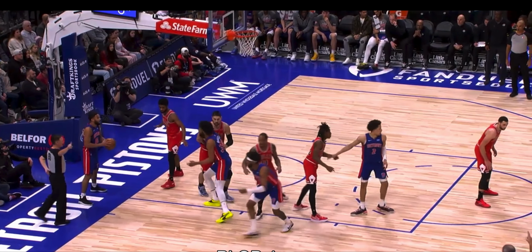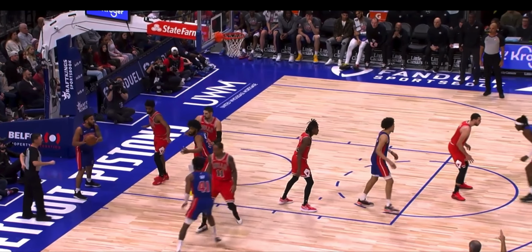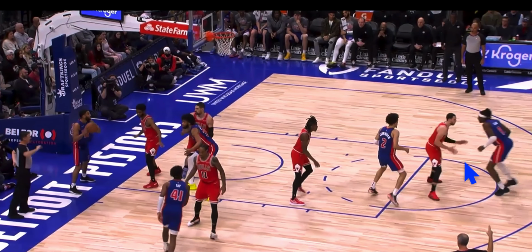So as we take a look at out of bounds situations, we're going to start with baseline out of bounds. And this first one is a staple of what the Pistons do. So normally this is a Cade Cunningham screen, Jeremy Grant right down the lane line. We've seen this a lot. So here's where I talk about execution.